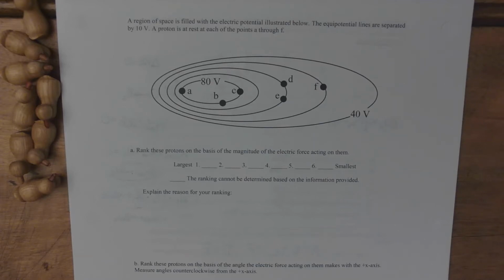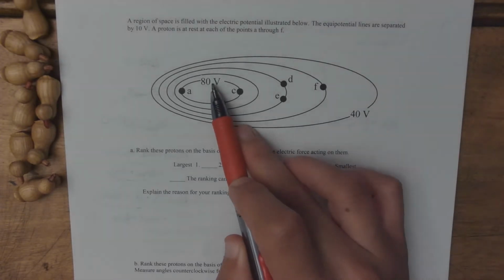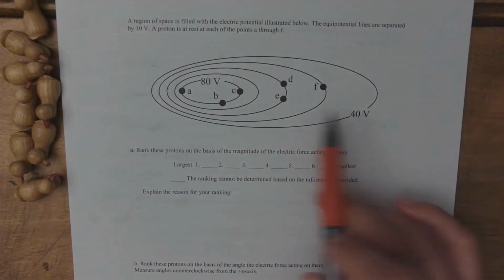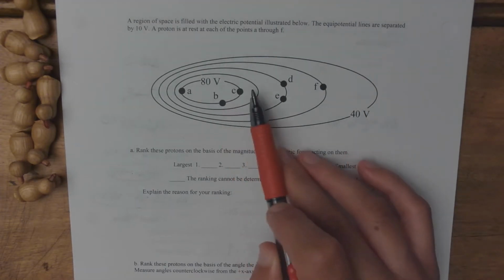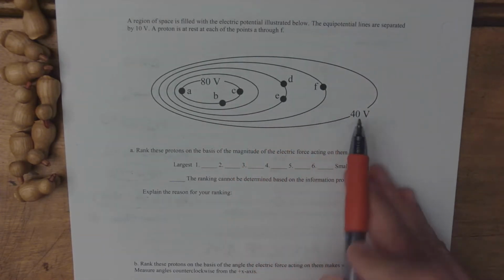This is problem 28 from the electric potential section. A region of space is filled with the electric potential illustrated below. The equal potential lines are separated by 10 volts. So this one is labeled as 80, and this one is 40, so it's going down. So it's 80, 70, 60, 50, 40.